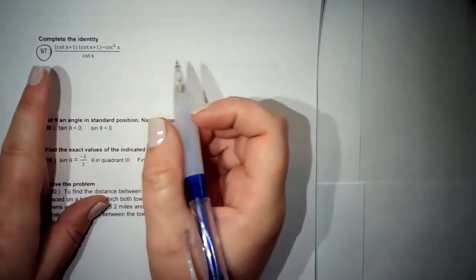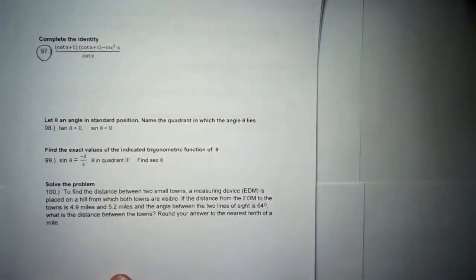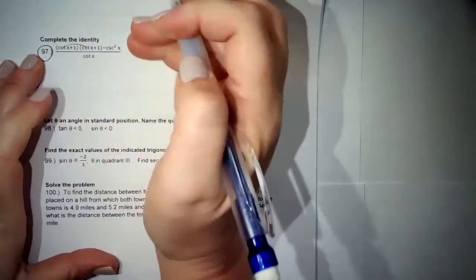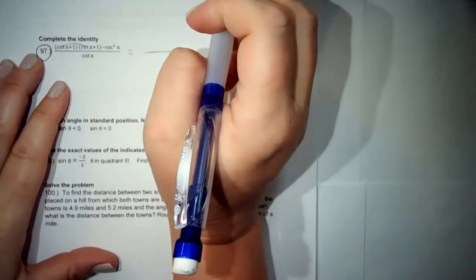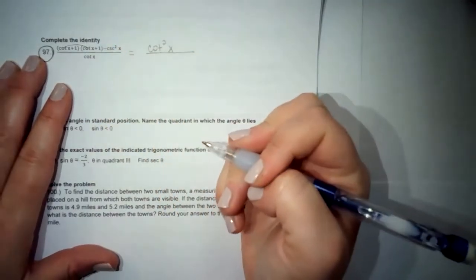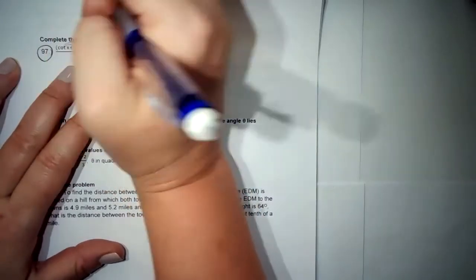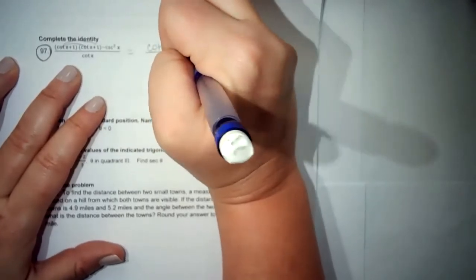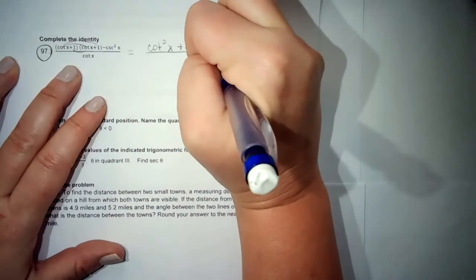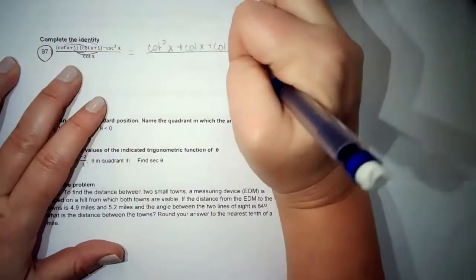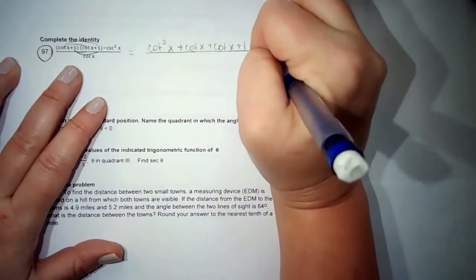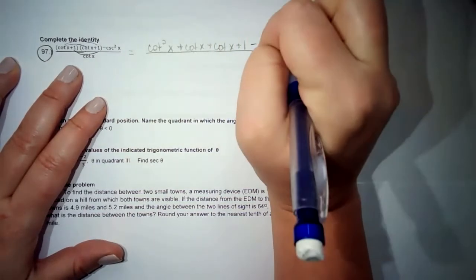All right, we're going to complete the identity. We see 2 parentheses in the top. What do you think we're going to do first? Let's FOIL. Okay, so what's cotangent x times cotangent x? Close, cotangent squared x. Then we're going to have plus cotangent x plus cotangent x plus 1. And then finally a minus cosecant squared x on the end.